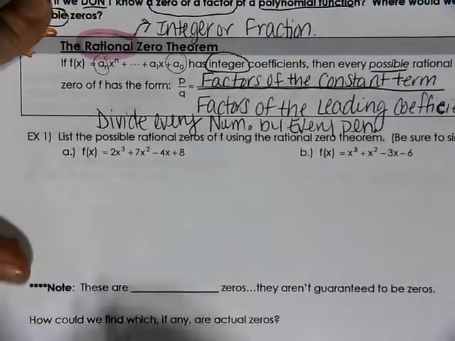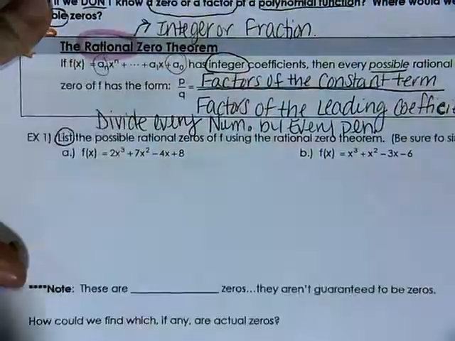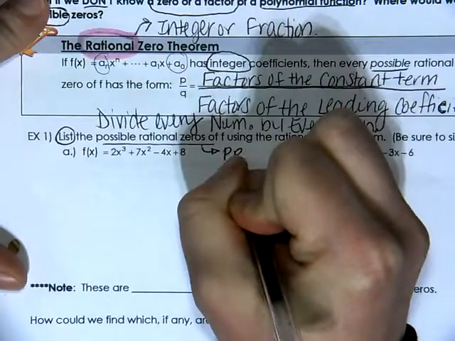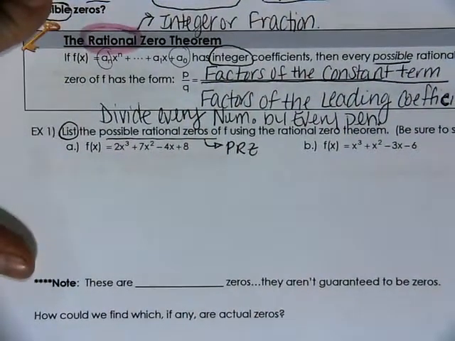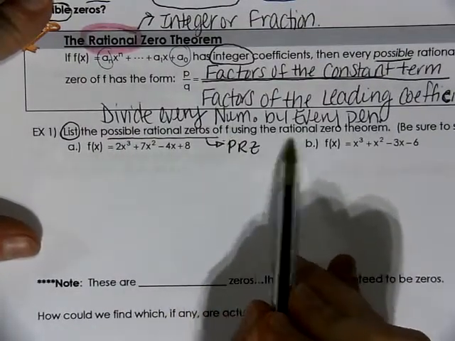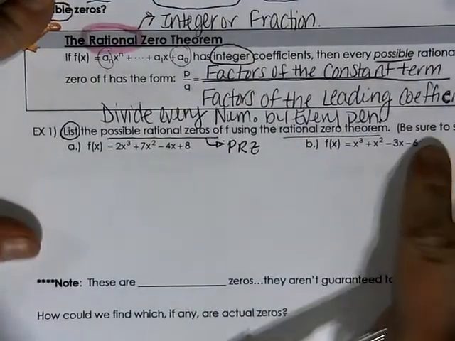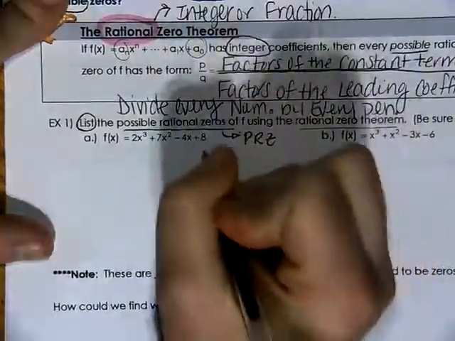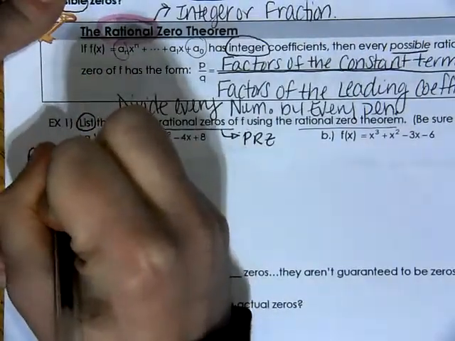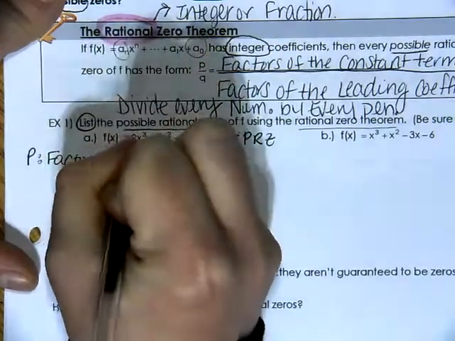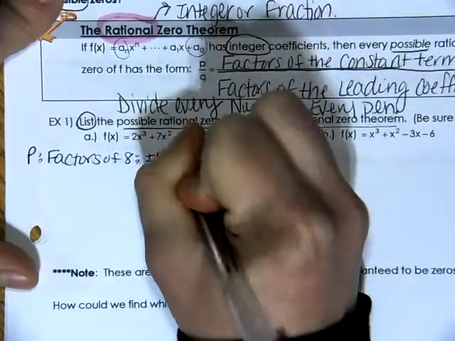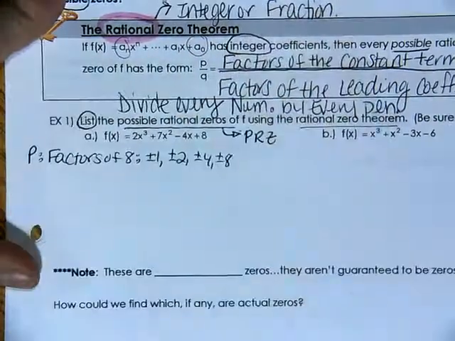So looking at letter A, they are asking us to list the possible rational zeros. Possible rational zeros we write as shorthand PRZ. PRZs are your possible rational zeros. So we want to list the possible rational zeros of our function using the rational zero theorem, making sure that we simplify. So I am going to start off with my p-value. My p-values are going to represent all of the factors of 8. And all of the factors of 8 are plus or minus 1, plus or minus 2, plus or minus 4, and plus or minus 8.